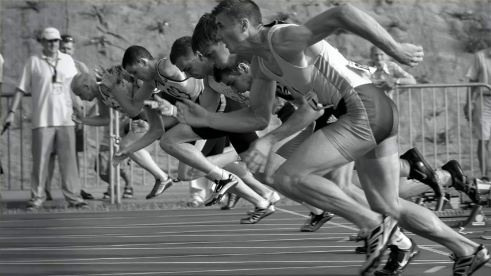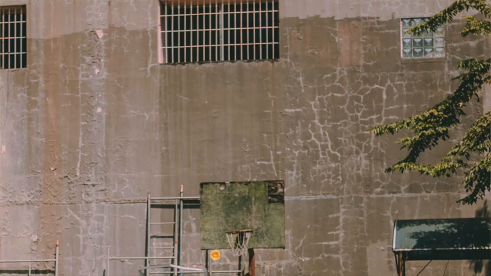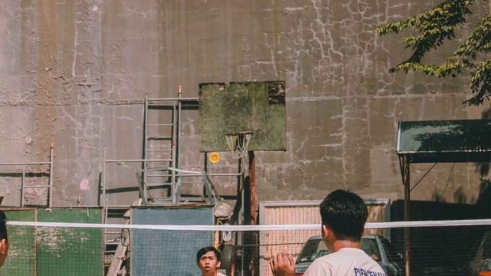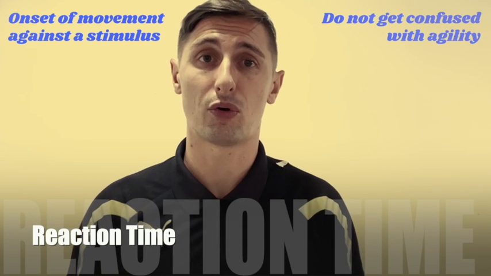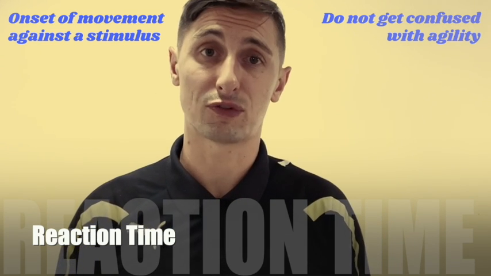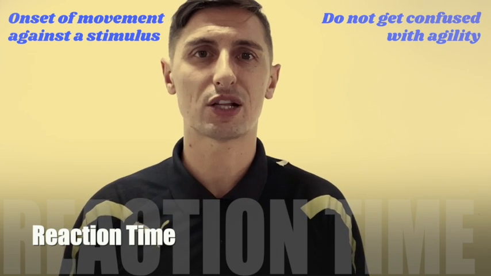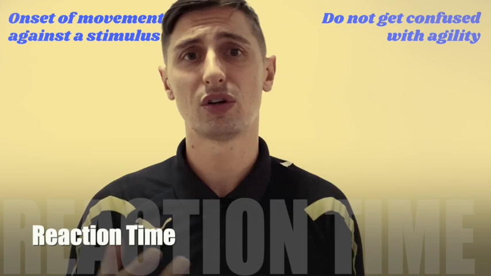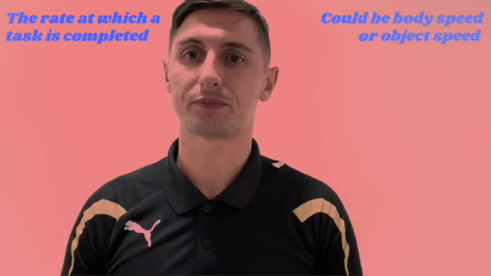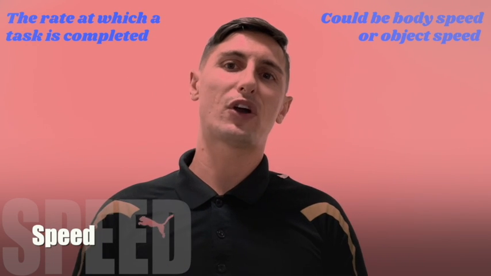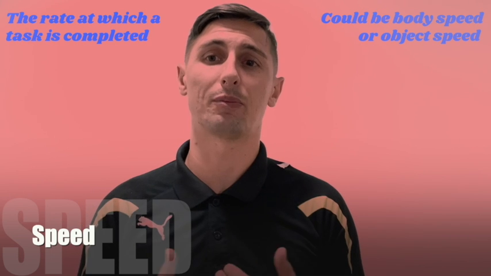Sprinters need reaction time at the start of the race. Badminton players or tennis players need reaction time after every shot. So you could argue the reaction time is far more important for a racket sport player than it is for a sprinter. Look at Usain Bolt, fastest man alive, not the best starter out of the blocks. Is it tactical, or was he not a good starter? Different topic, different day.